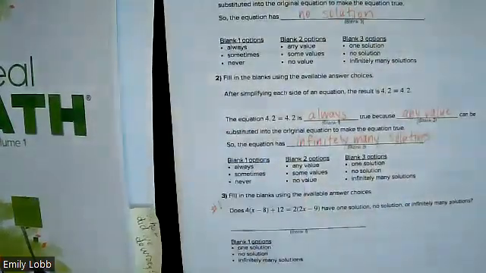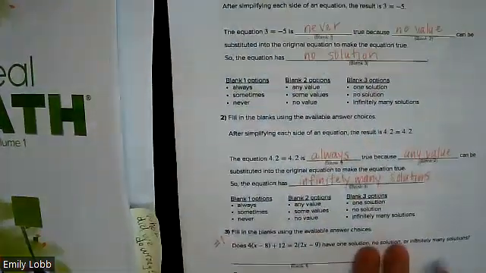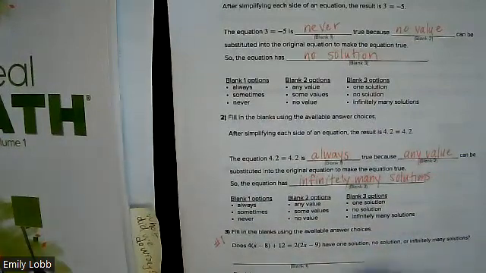So those 2 were review, but not what you did on your practice by yourself yesterday. But the next 9 are straight from your paper.